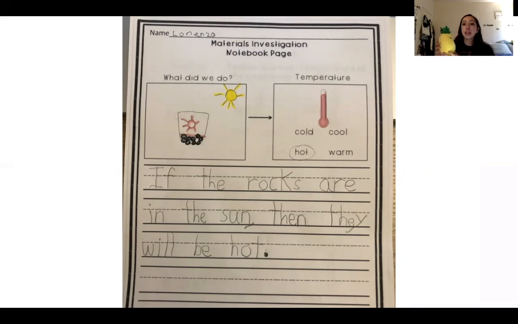So they can take one of the pictures or observations that they did on the recording sheet and then write an if-then sentence to associate it with. So if something happens, then something happens. In this scenario, the student said, if the rocks are in the sun, then they will be hot. They meaning the rocks. That's a good example because the rocks did heat up in our observations. So that would be a good assessment.